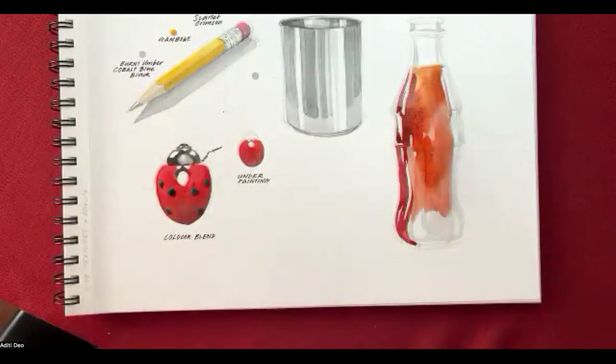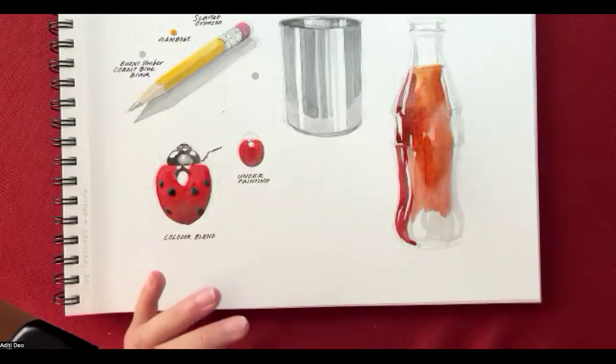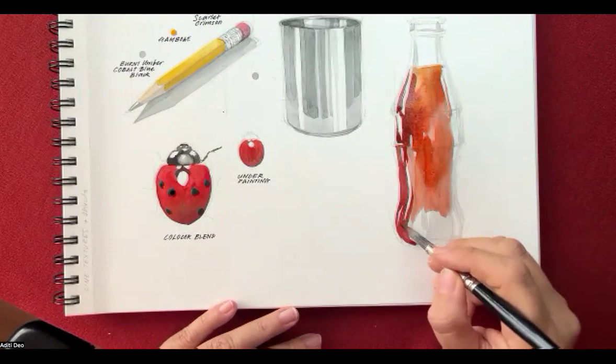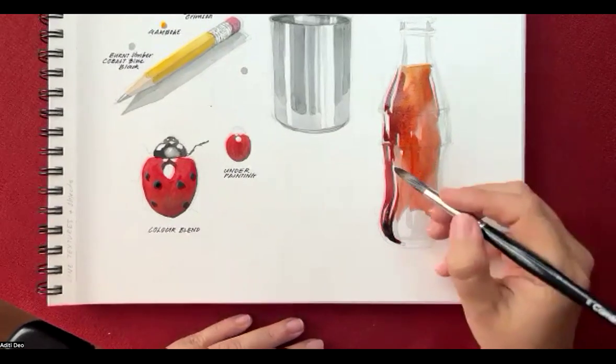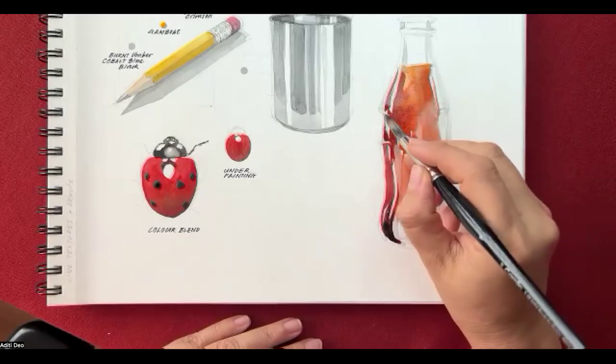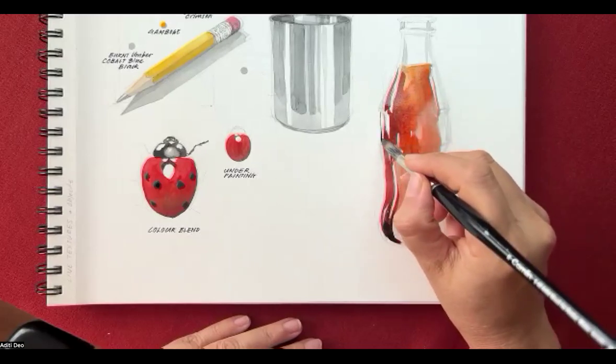And here I'm literally painting on the fly. I can see that it has become dark. So I will drop in a black in certain sections while the paint is still wet.